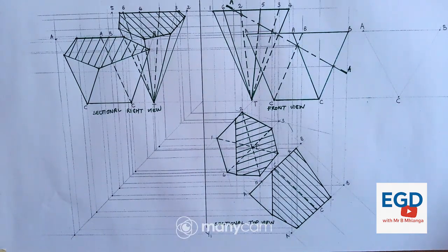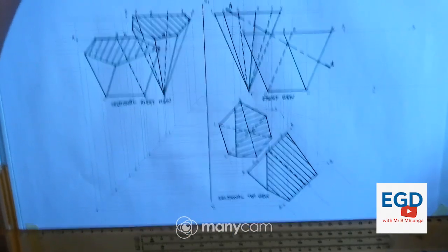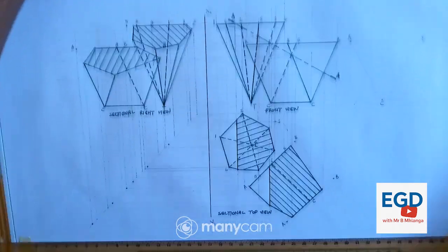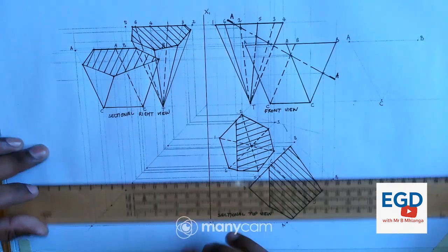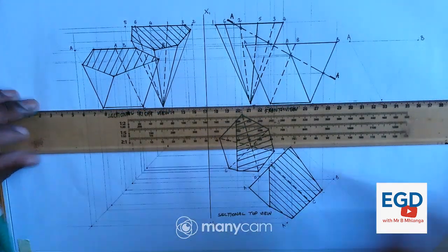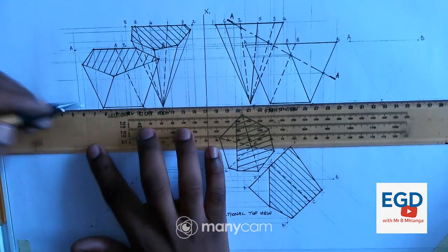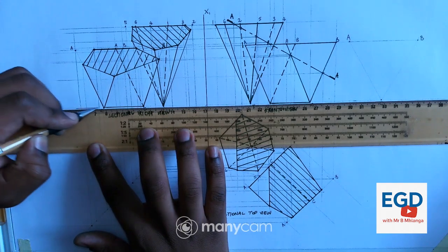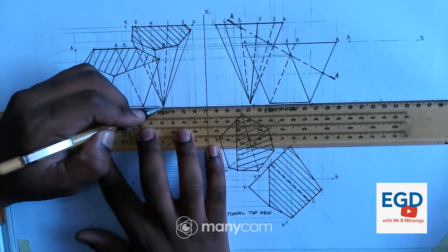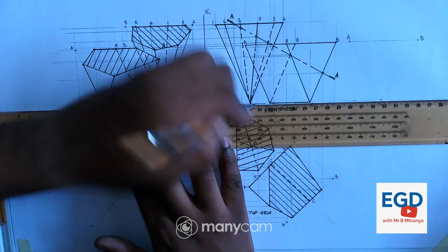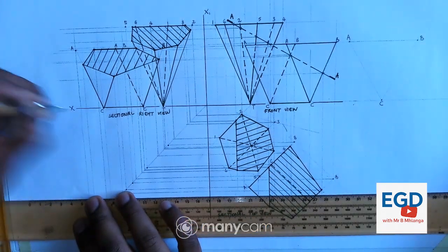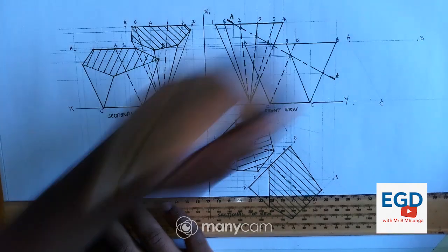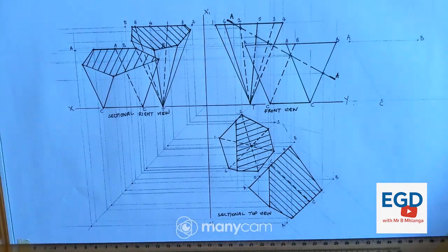So okay, this is our complete drawing for this question, page 67. I have all the views. I've added all the views, so let me just add the XY line there. So this is the XY line there. So it's X, Y. So yes, this is the complete drawing.